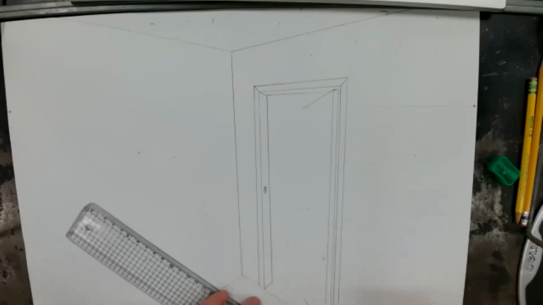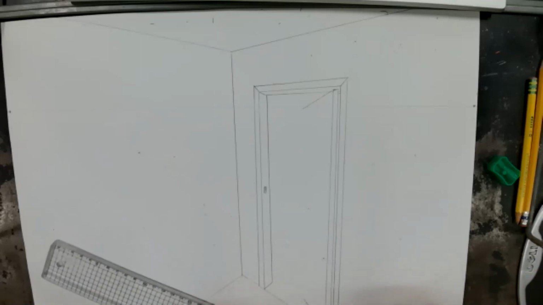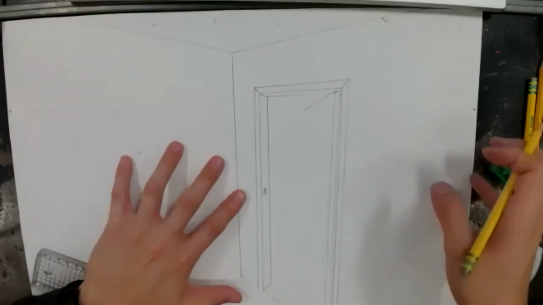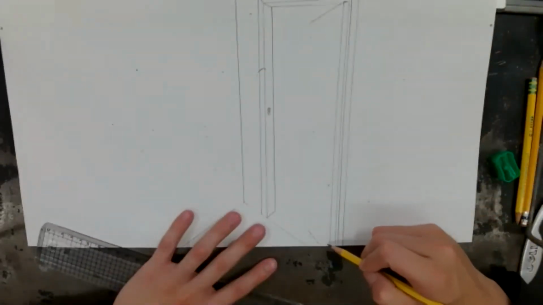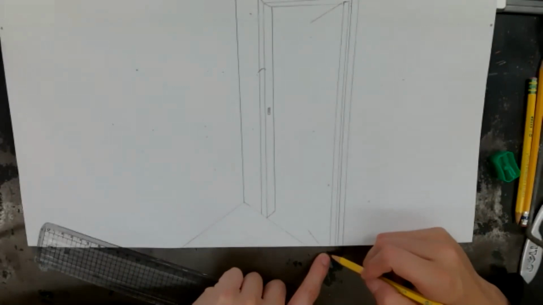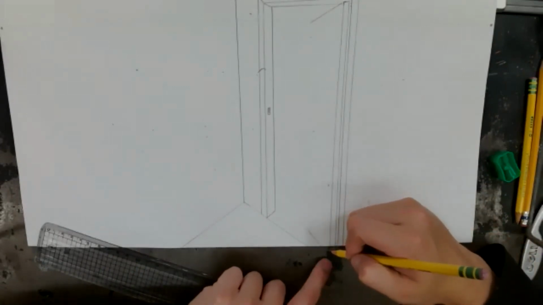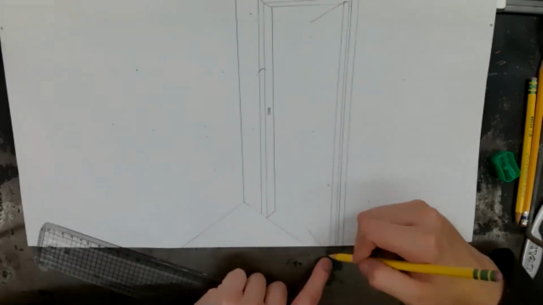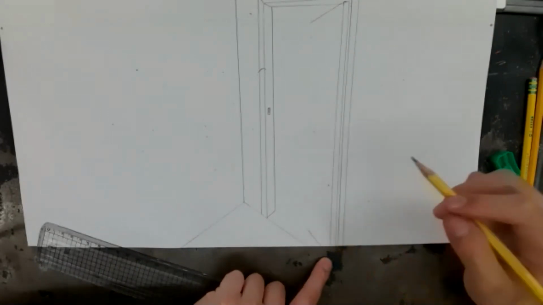I leave a little gap because the door actually, wait, let me put my paper up. So I left a little gap right here because the door actually ends right there outside of the table, okay? So pretending the door ends right here, I made the line a little gap right there.